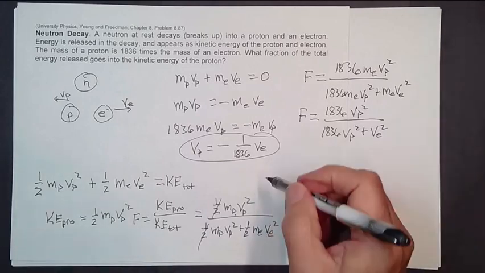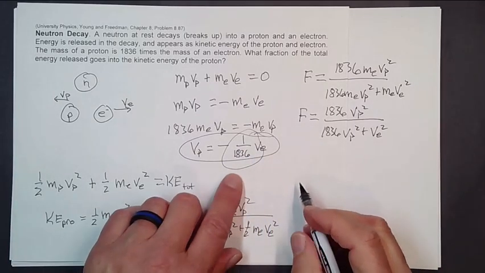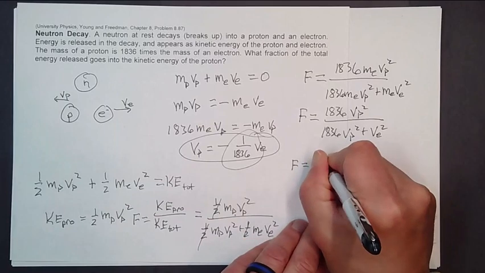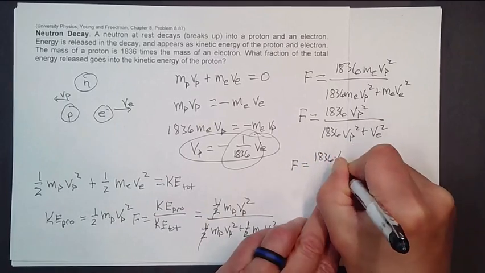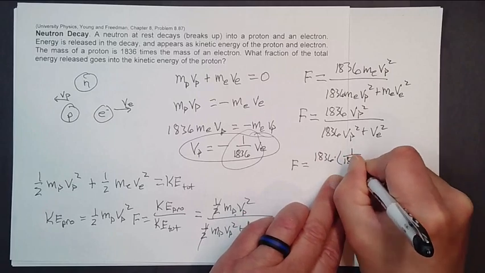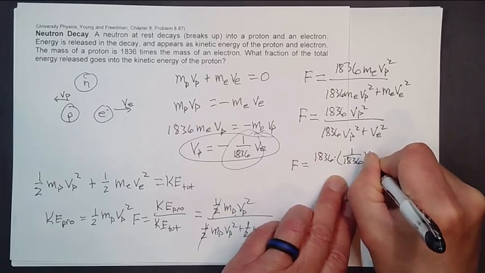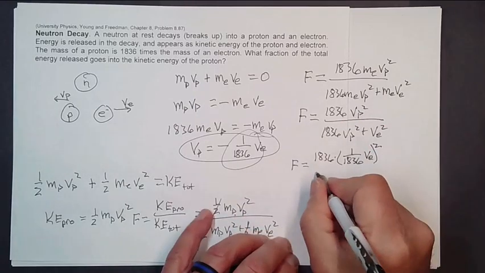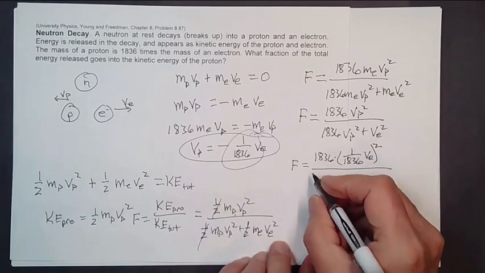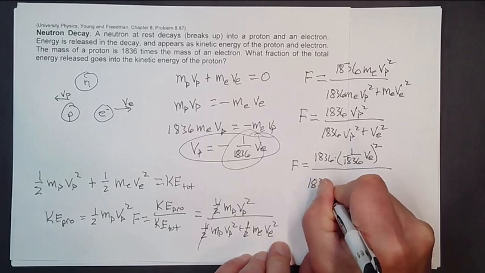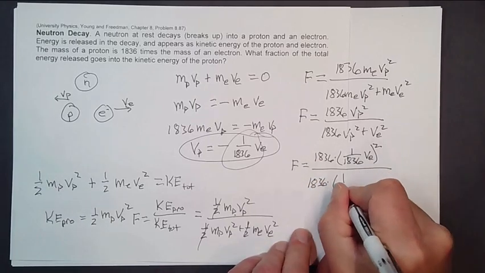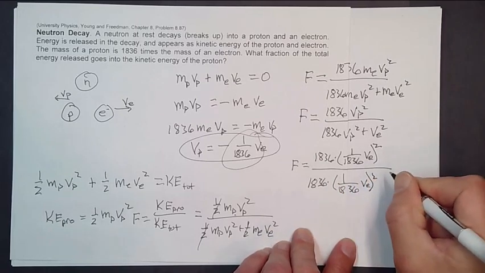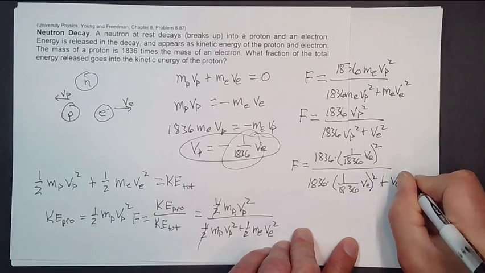And then I can make this substitution for the velocity of the proton, and my fraction is going to equal 1836 times 1/1836 times the velocity of the electron, and the velocity of the proton gets squared, so this will be squared, divided by this same thing on the bottom, 1836 times 1/1836 velocity of the electron squared plus the velocity of the electron squared.